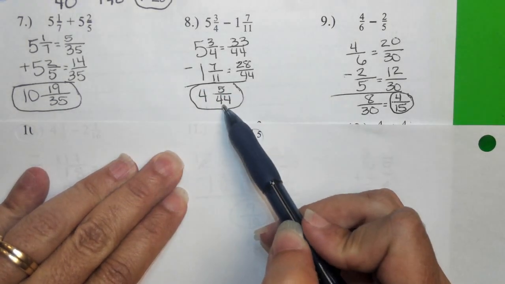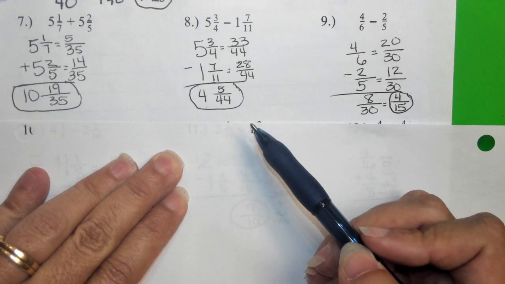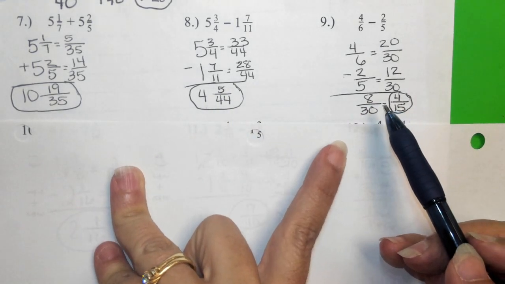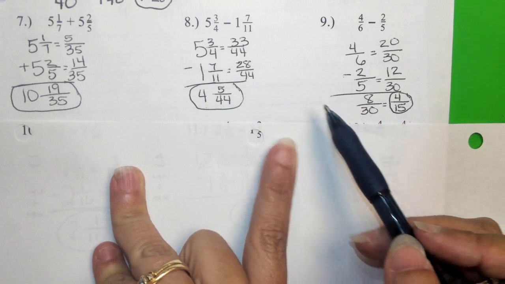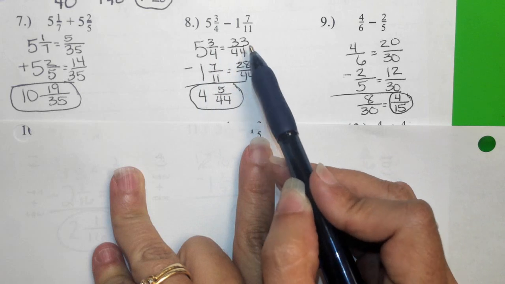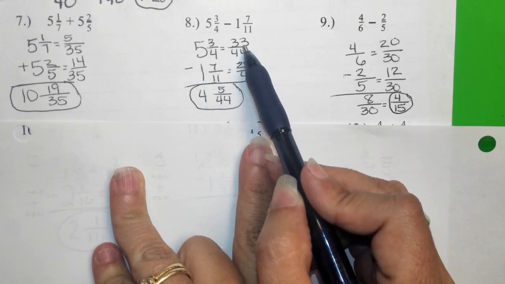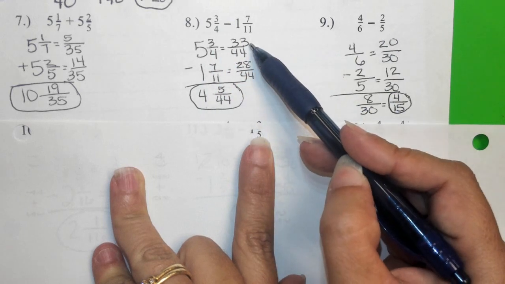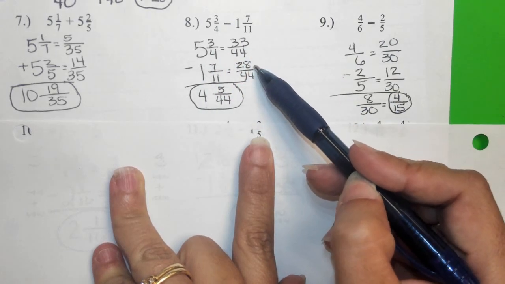Okay, 4 and 5/44ths, and then simplify it to 4/15ths. Yes, 8 and 9. What was your common denominator? 44. Okay, so on the top, do you have 33? Okay. On the top of that one, do you have 28?